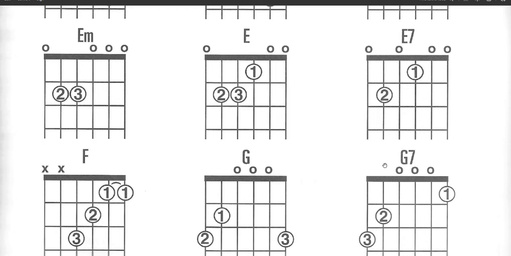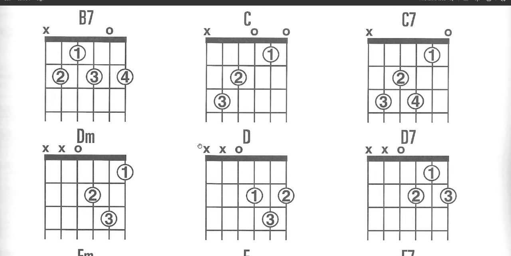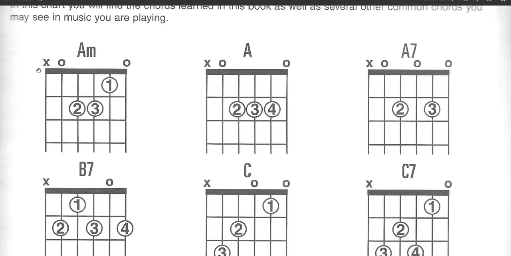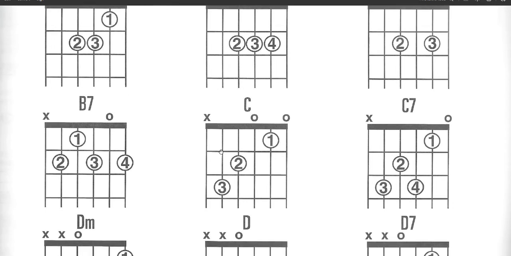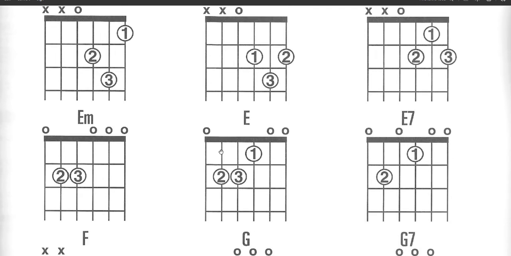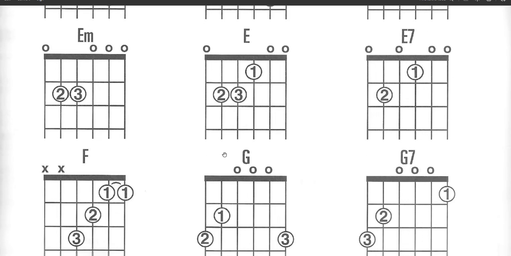Like when you play the chord, that's a very important thing to know, like which strings to strum and which ones not to strum. Okay, so D is 2 strings X'd out, C is 1 string X'd out, and A minor is 1 string X'd out. The only chords where we strum all 6 strings are E chords and G chords so far.